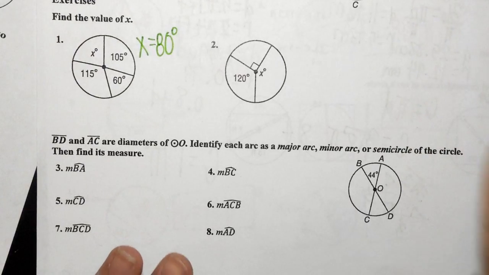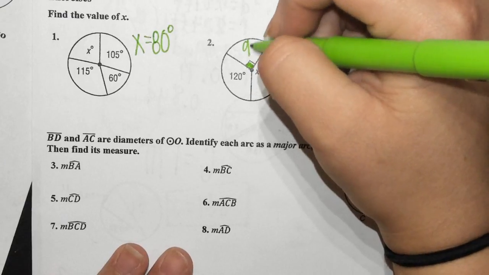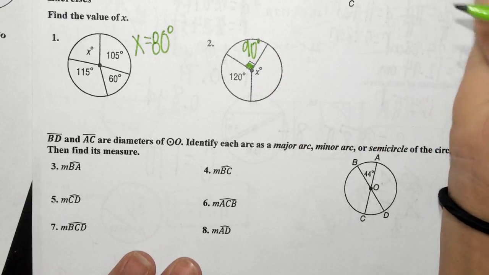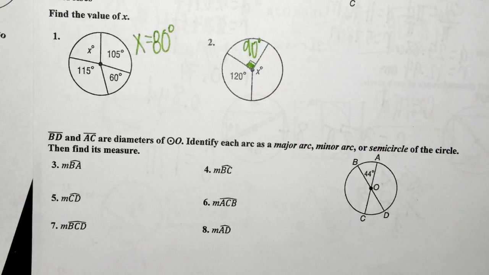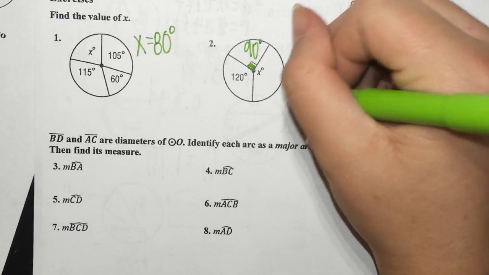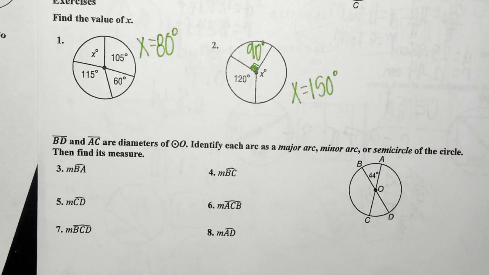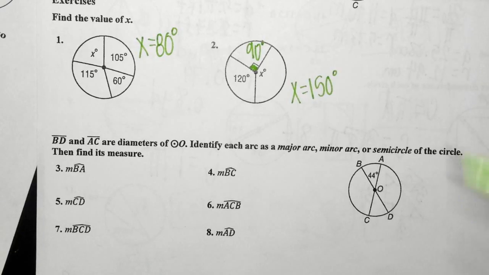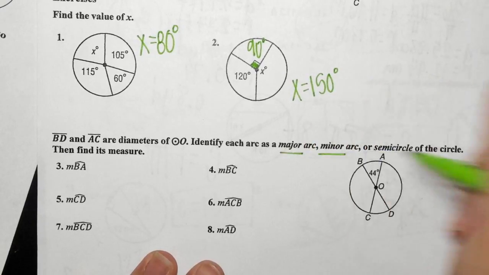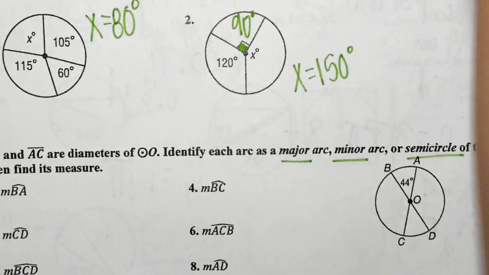And number 2, what does this square thing right here mean? 90 degrees. Yep. So, I know the whole thing's 360. Subtract 120 and 90 and you'll have what's left. Okay, so X was equal to 150 degrees. All right, in the next examples, we want to identify each as a major, minor, or semicircle, and then find the measure, how many degrees it is.